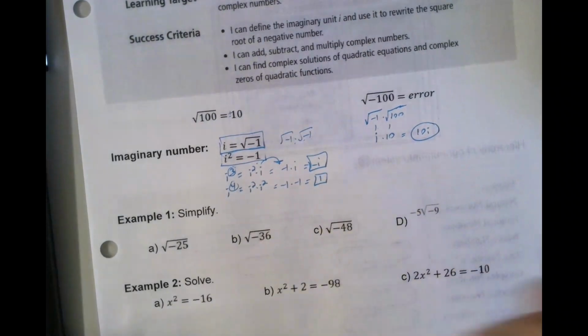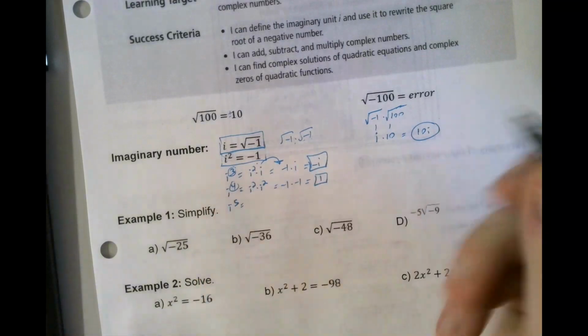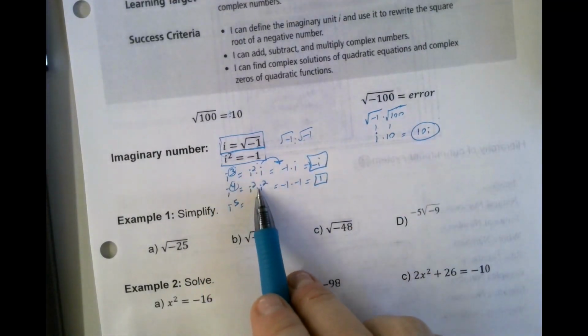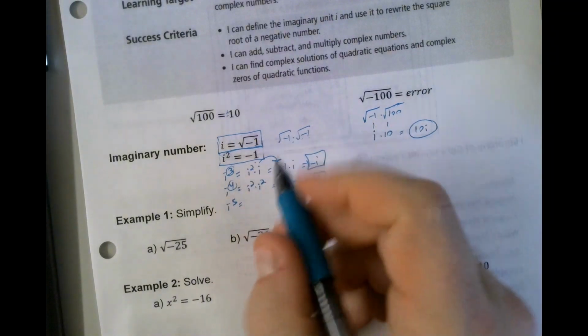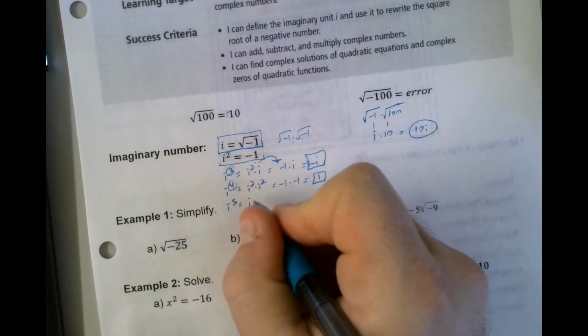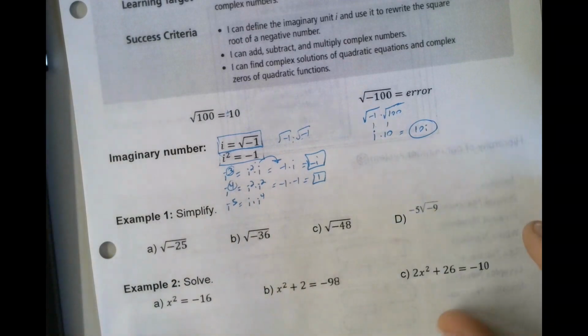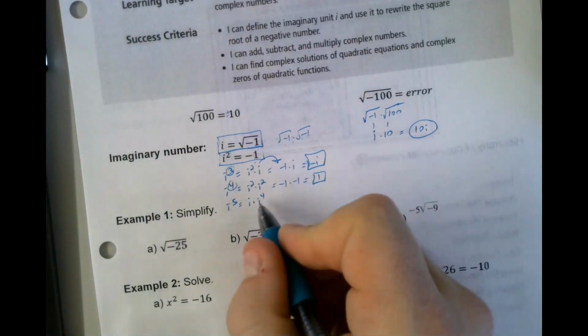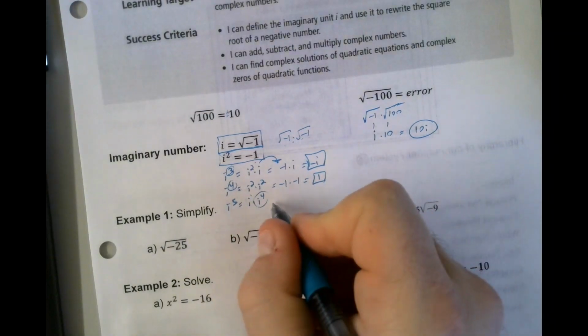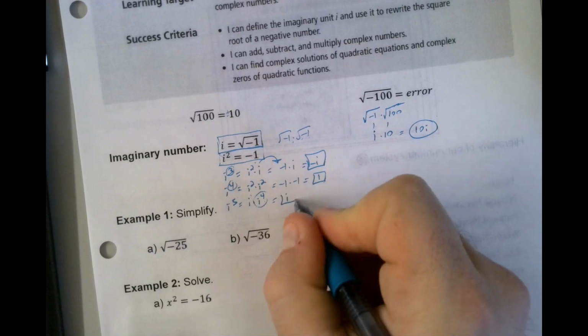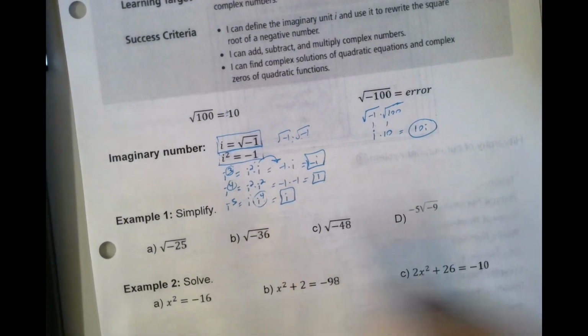Okay, so if I wanted to find i to the fifth, I could just split it up into any combination of i's. So I could do i times i to the fourth. That's i to the fifth, right? And so notice i to the fourth, we already figured out was 1, right? So all it is just 1 times i, which is i. So i to the fifth is i.